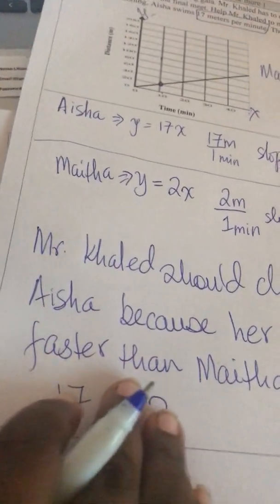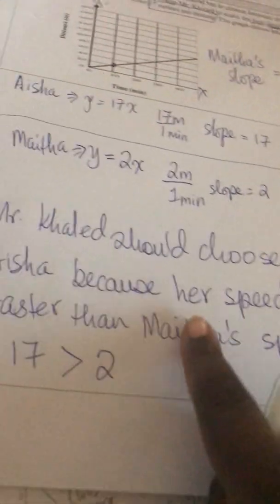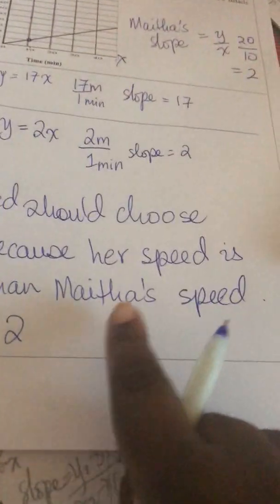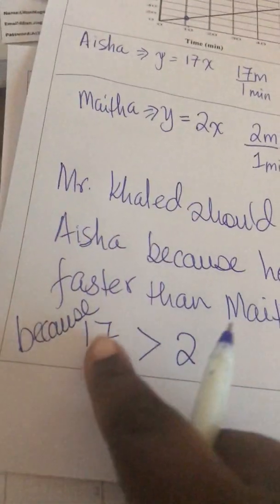And you have helped Mr. Khalid to make a decision. And you have justified. Her speed is faster than Metha because 17 is greater than 2. There is your justification. Okay? All right. Let's do this other one.